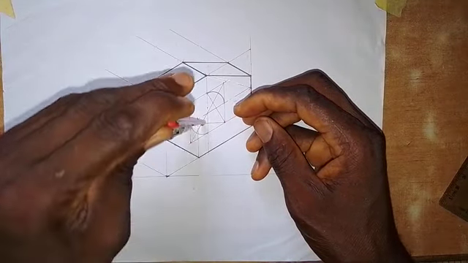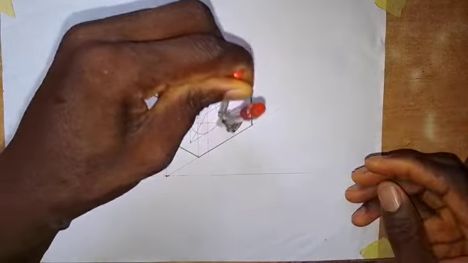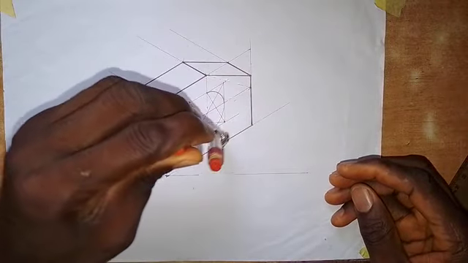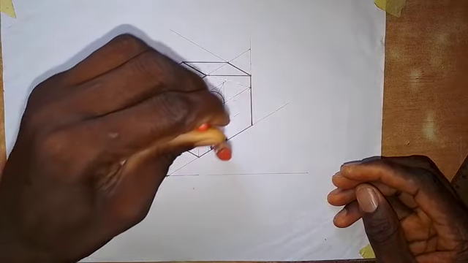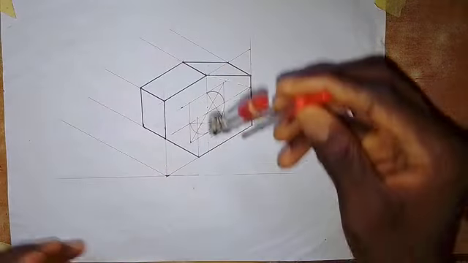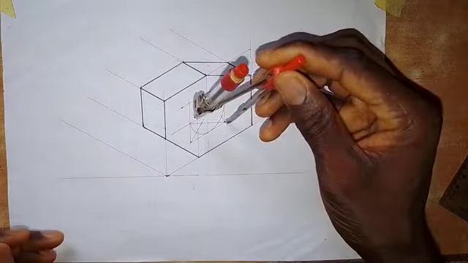Alright, so then I will take it to this point, so extend it to this point here. Okay, then I will draw. Okay, and then putting it at this point here, I will draw. Okay. Alright, so we have the isometric circle there.